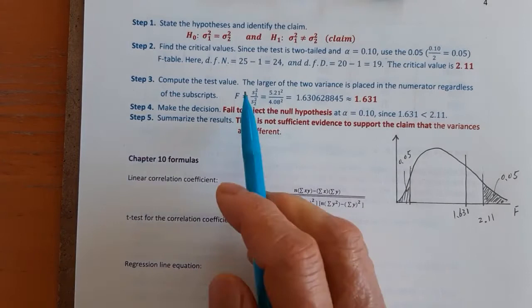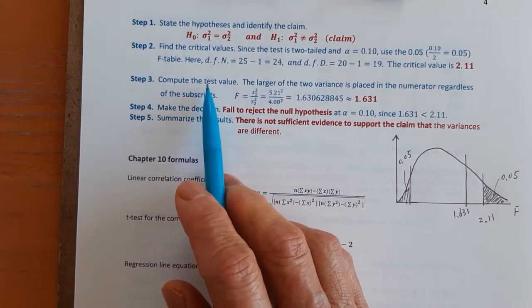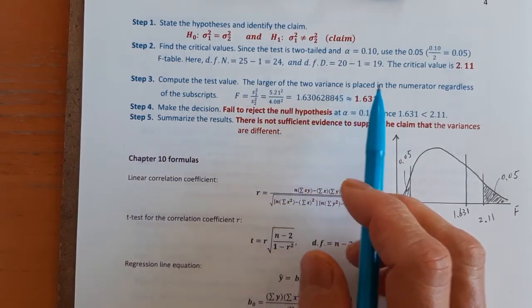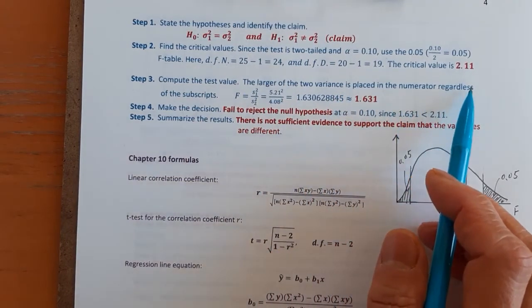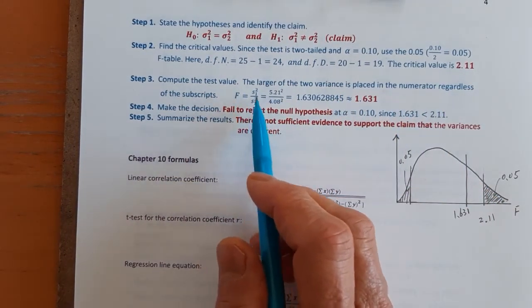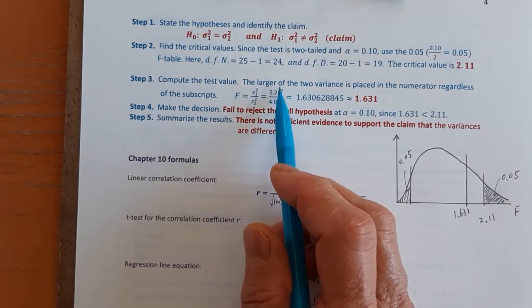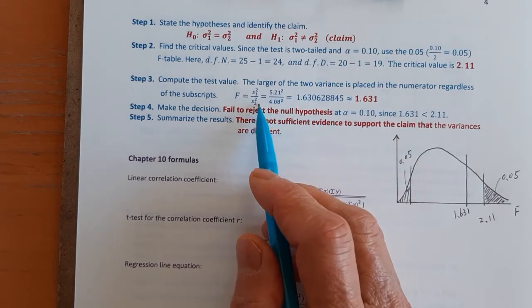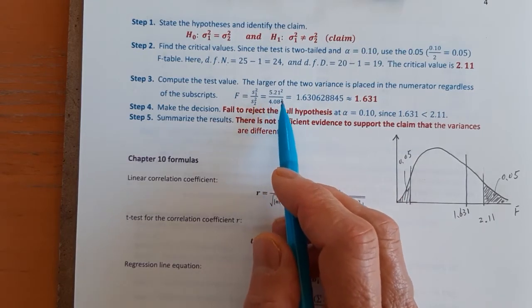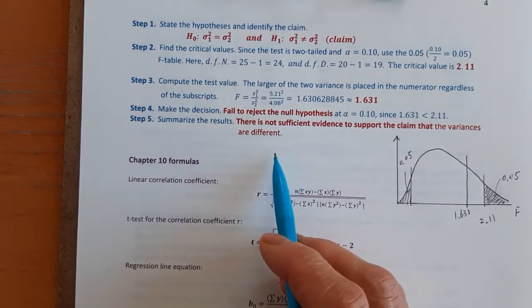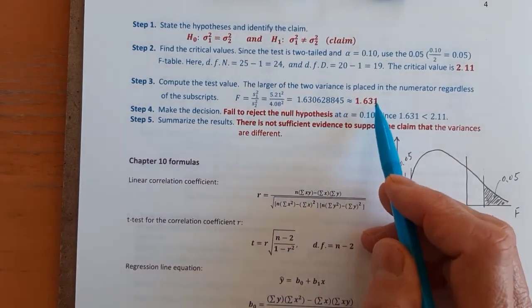Then use the f-test. Compute the test value. The larger of the two variances is placed in the numerator. So F equals the larger one, 5.21, standard deviation squared is a variance, over the smaller one, 4.08, standard deviation squared is a variance. The ratio divided, get 1.631.